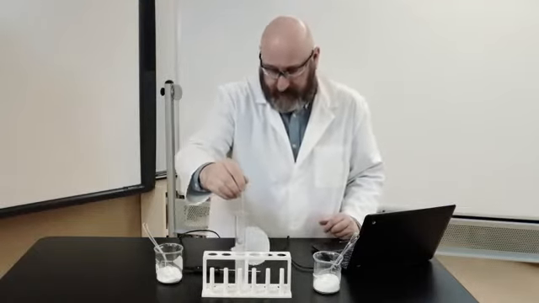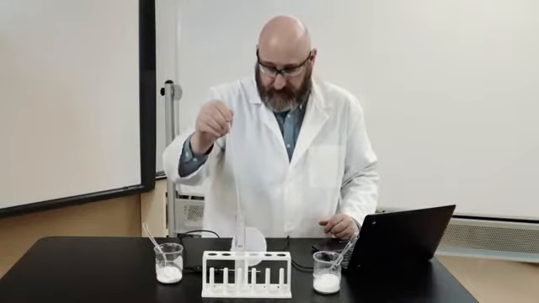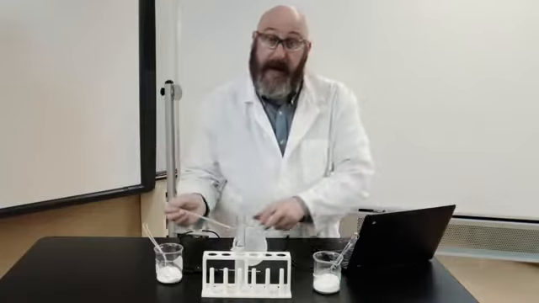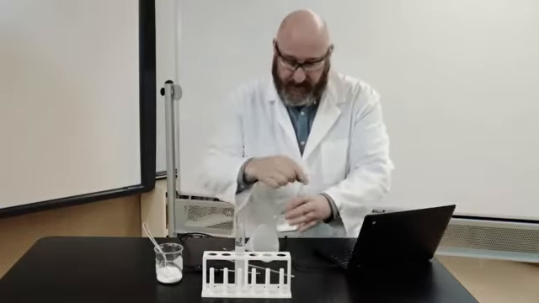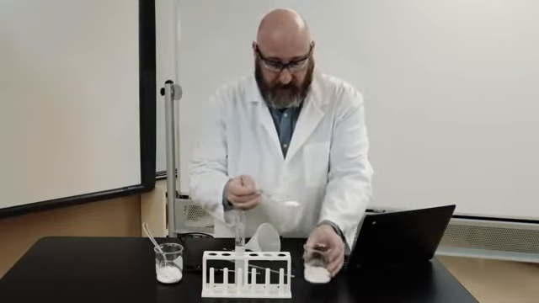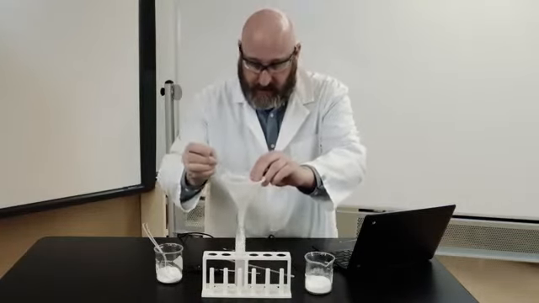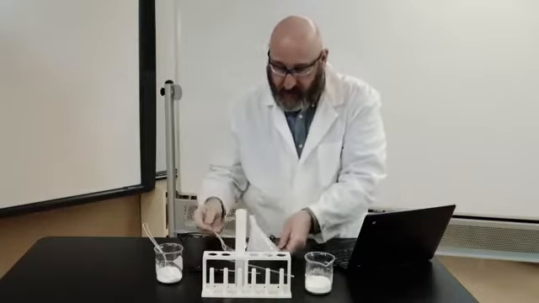Looks a little milky. Now I'm going to be adding some baking soda. And I want you to look for a reaction. Are you ready? Here we go. So same amount, about half a teaspoon. And watch what happens. Wow, that is pretty incredible.